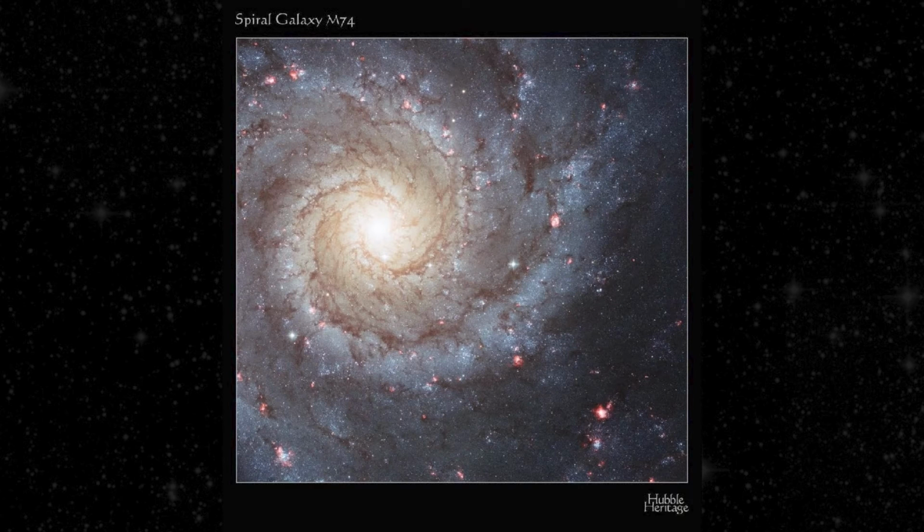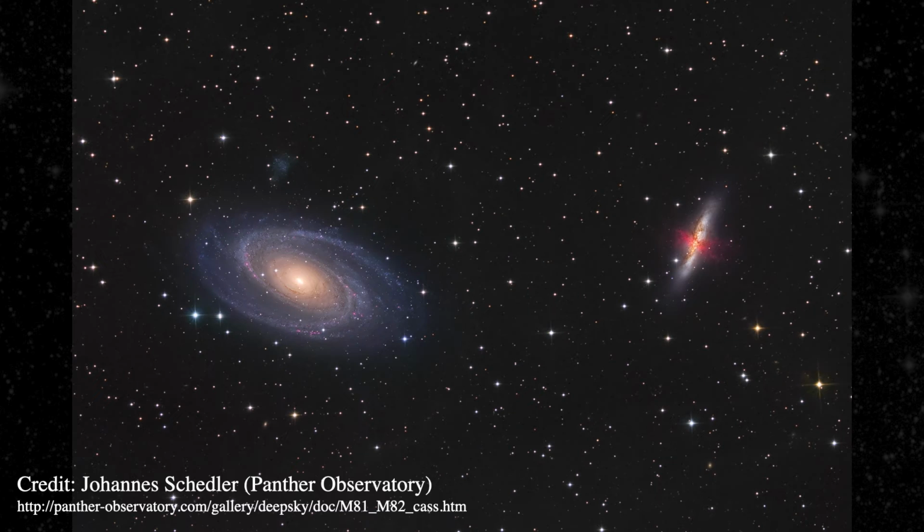All right, here's another great spiral, Messier object number 74, with numerous star formation regions and quite distinct features. And these Hubble Heritage images are fantastic, so go definitely Google these around. And if we look closely, we have M81 and M82 close together in the sky. These are an interacting pair at about 12 million light years away.